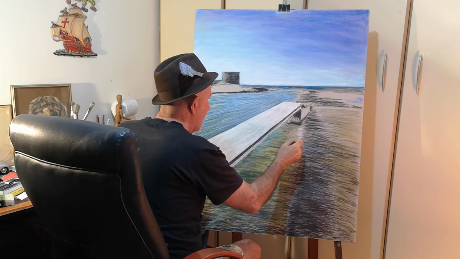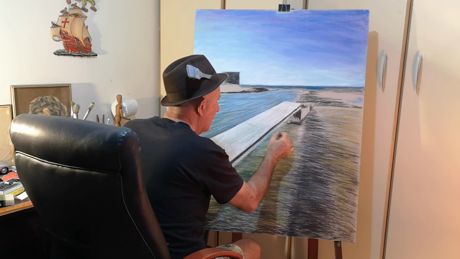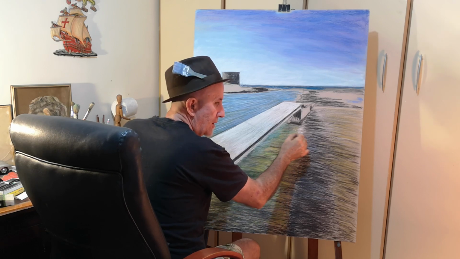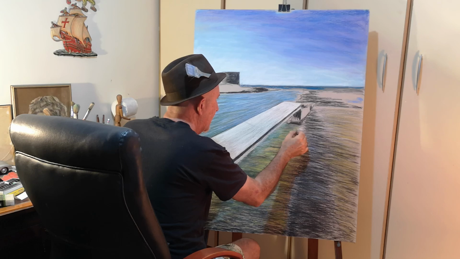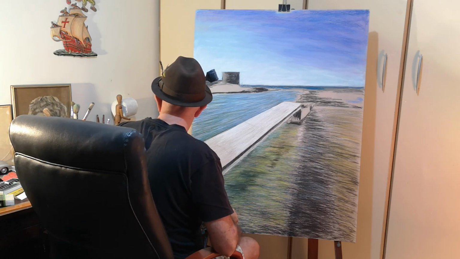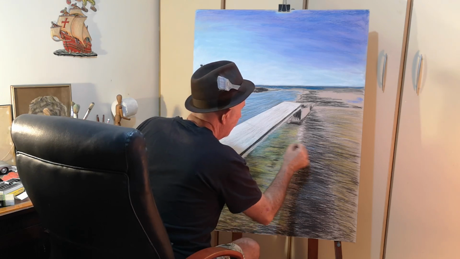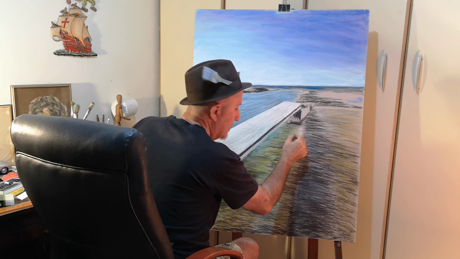So I'm using this very bright green at the moment, but as it blends with the charcoal, it then darkens a little bit, becomes a little more subtle.